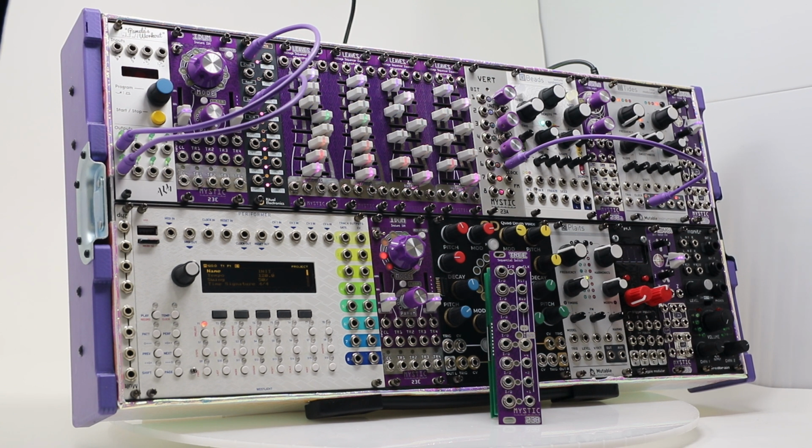I guess Mutable kind of does that, right? They have their symbols that they use, and that's cool as hell, but the symbols are somewhat intuitive. Even after dealing with Plaits for long enough, I'm like, oh, that kind of looks like an overtone.